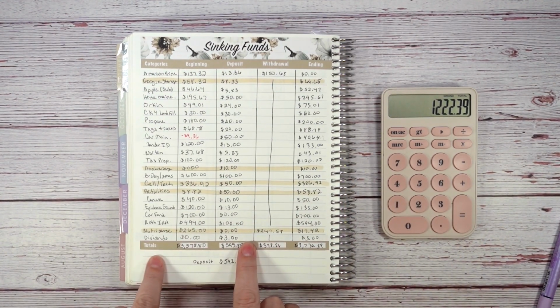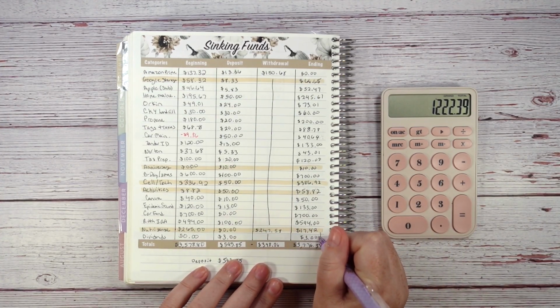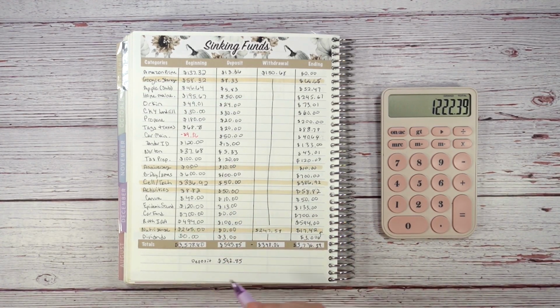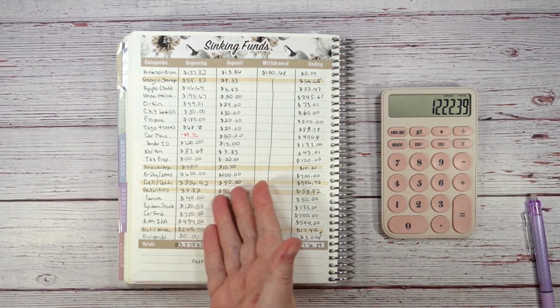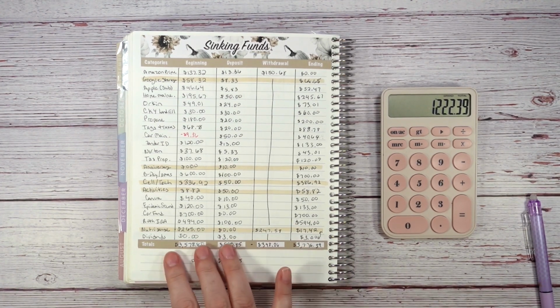And then this is going to merge with this. And I'm just going to put it in the dividend slot because it really didn't need to be anywhere else. I didn't need to add it to the car fund. I could, but I didn't do that for whatever reason. And so that'll give me a little over $20 to add to the dividends.